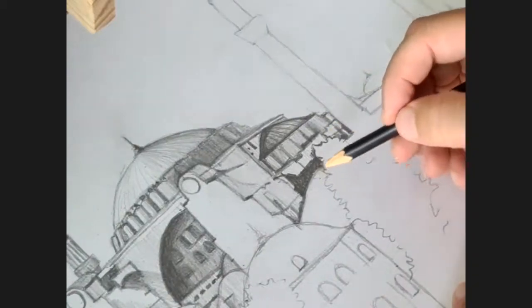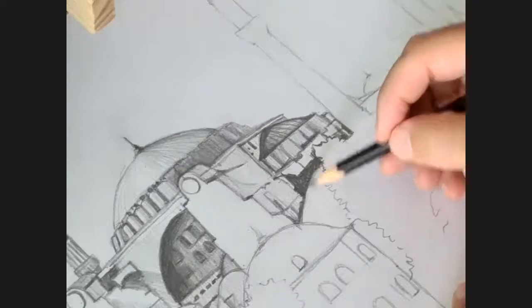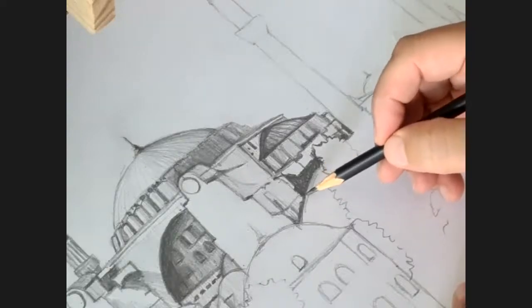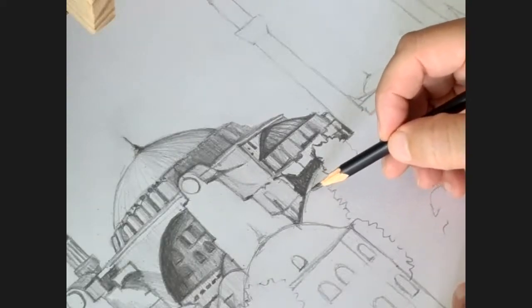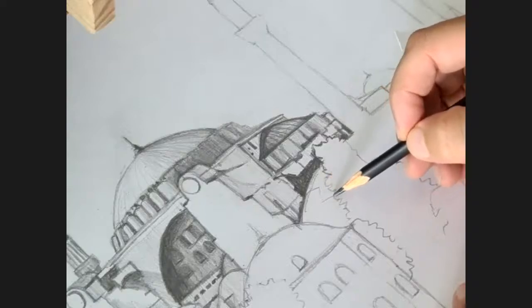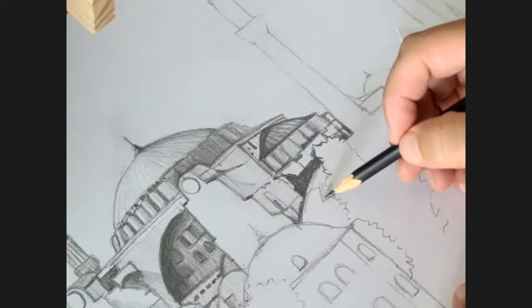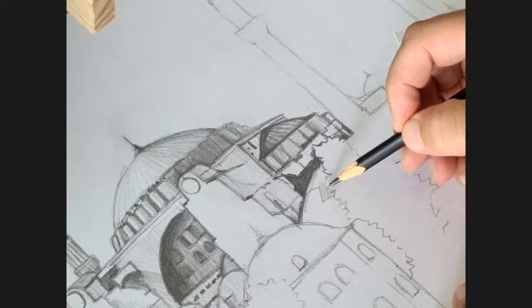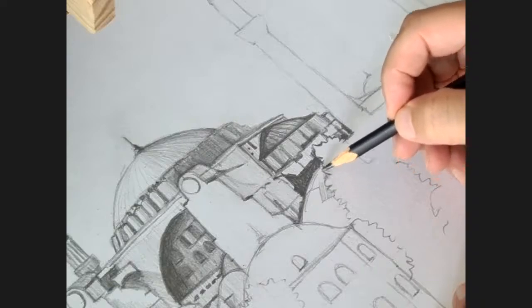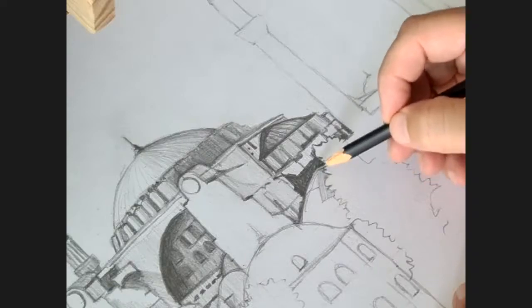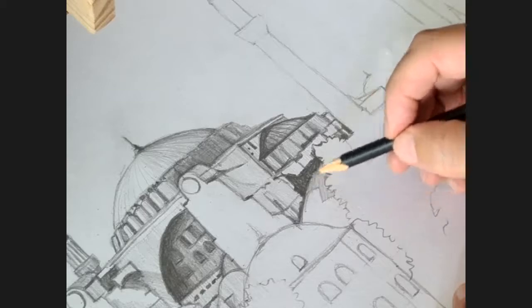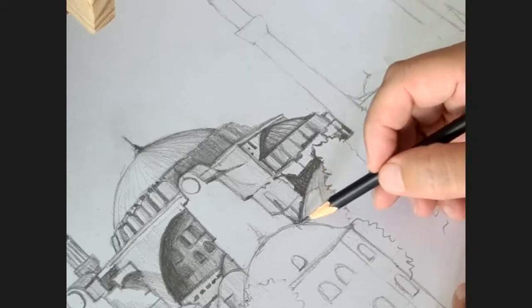Then you can see there's a curve here. It's actually one of the domes. So there's some slight shadow here, a very light shadow. I just put it like that, just to indicate shape.